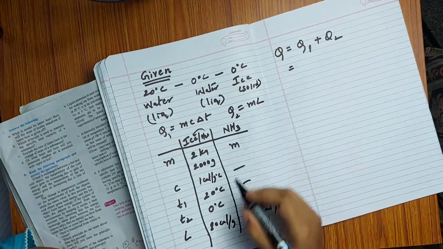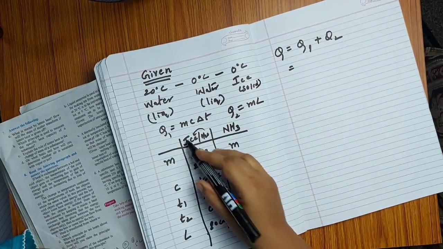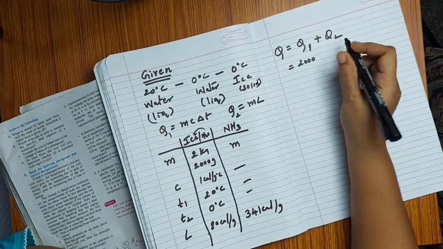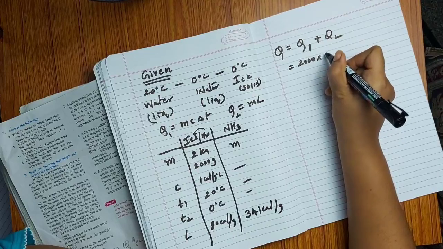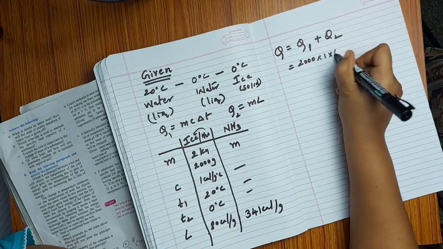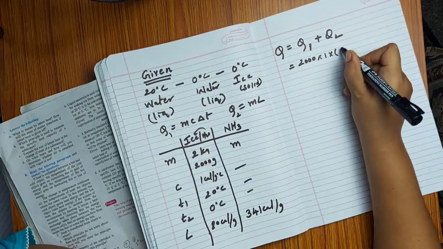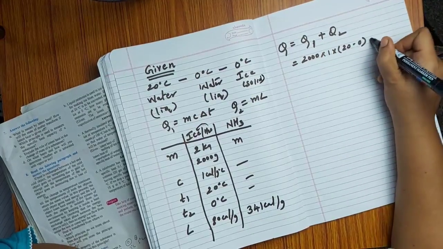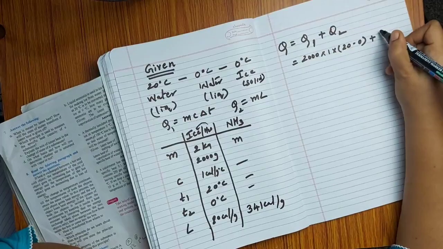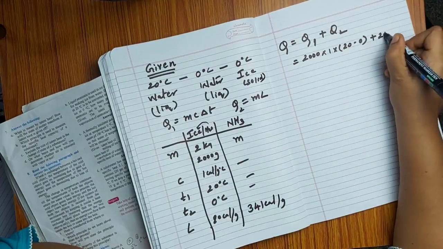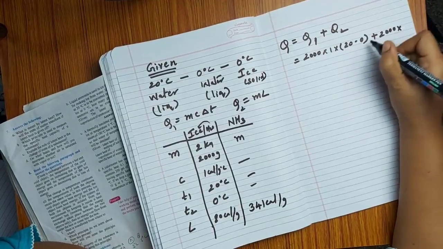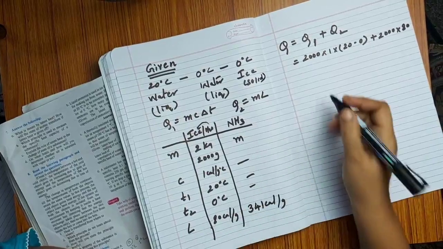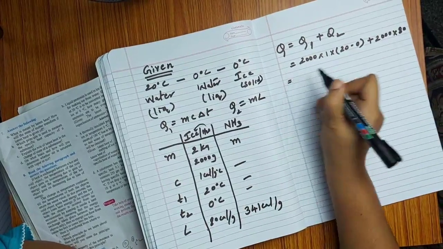Now we substitute the values. Now for Q1 we have the formula mc delta T, that is m is 2000, then c is 1, delta T we have 20 minus 0, and then plus you have mL, that is 2000 into L is 80, that is latent heat of ice.